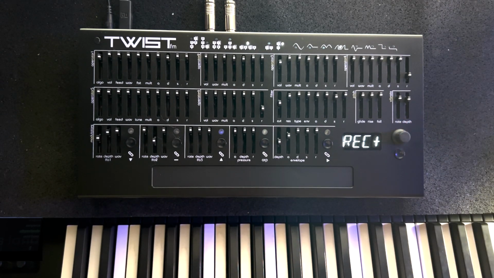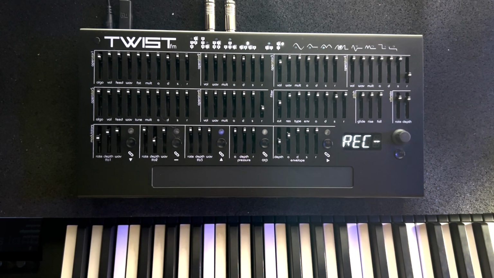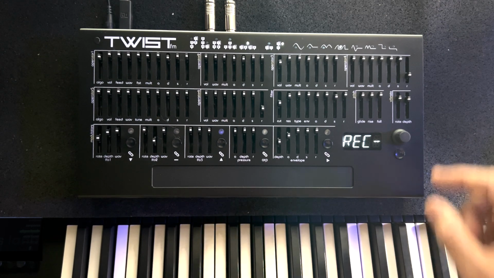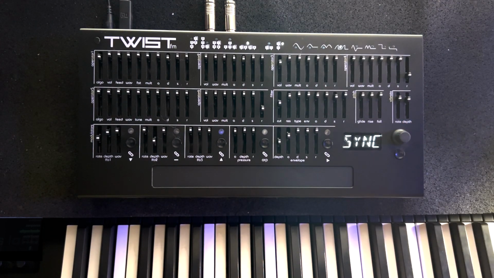Rectified positive flips the lower half of the LFO, resulting in only upward modulation, and rectified negative flips the upper half, causing only downward modulation. With the sync feature, you can choose whether the LFO syncs to the incoming clock.